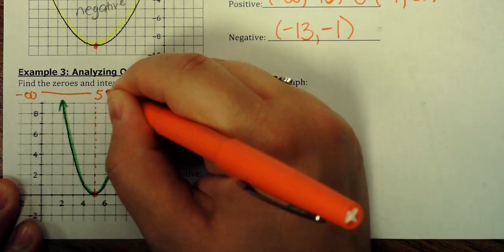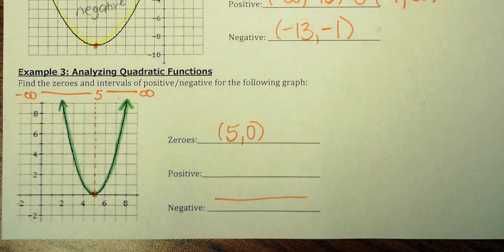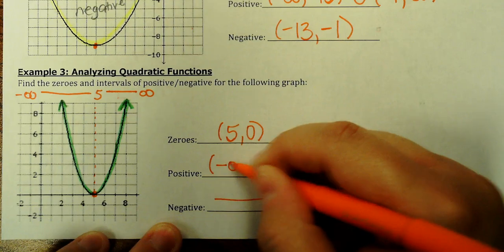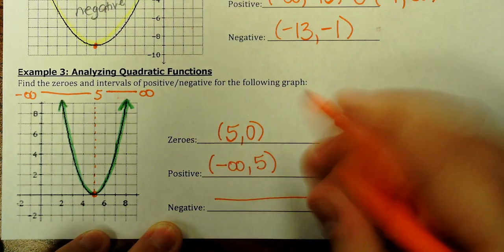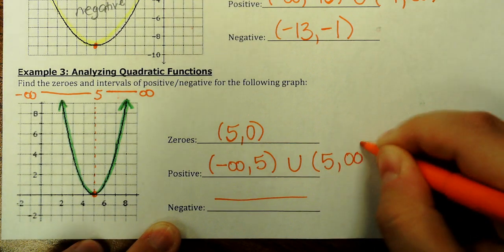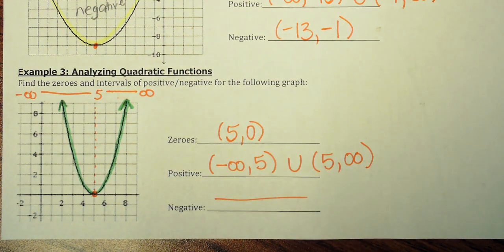So you actually do have to write two different intervals here because at that value of 5, we're touching the x-axis, so it's not considered positive or negative. So, little special case: from negative infinity to 5, and then union 5 to infinity. It's just a little technicality because the vertex is not considered to have a positive or a negative y value. It's 0. So you have to write two different intervals there to cover that whole graph.